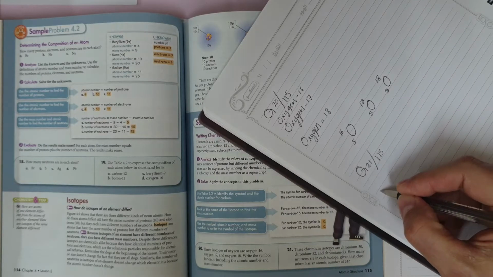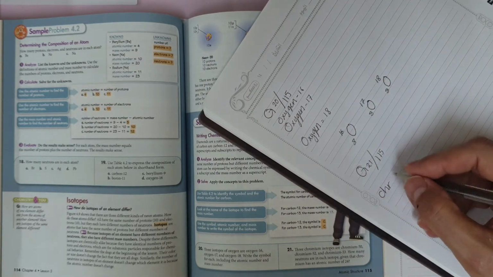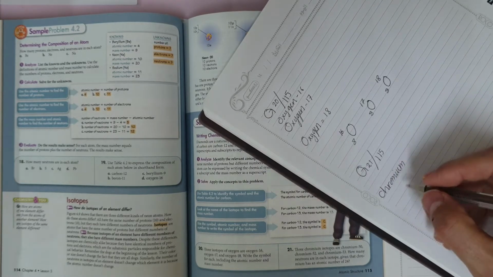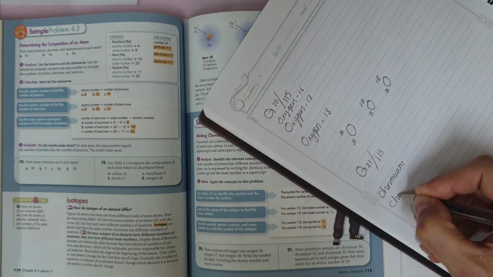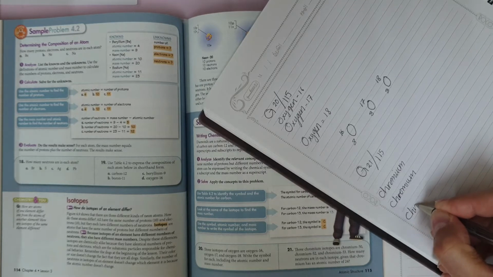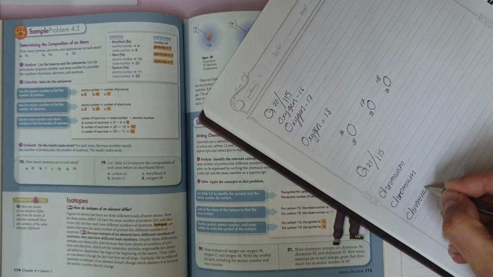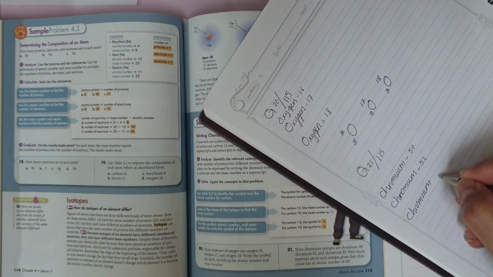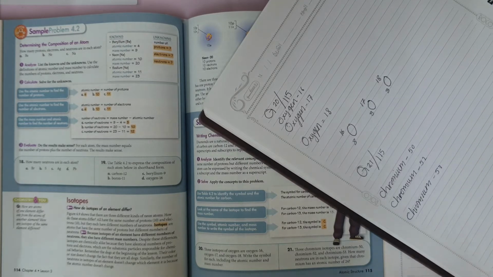We have chromium, three isotopes: 50, 52, 53. How many neutrons are in each isotope, given that chromium has an atomic number of 24?